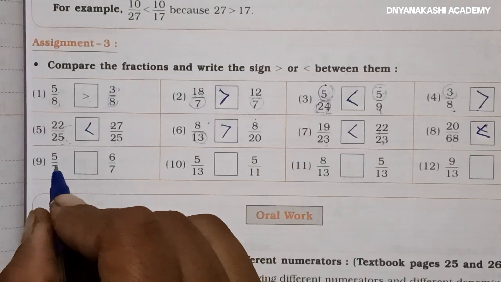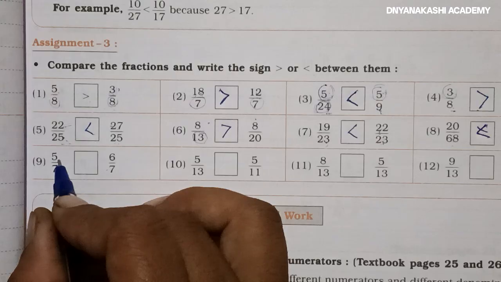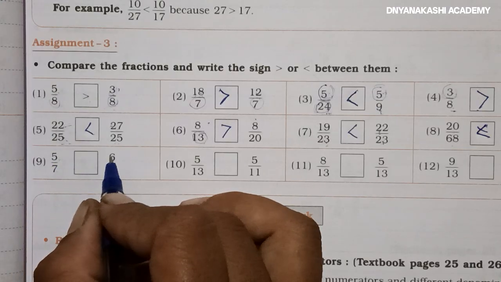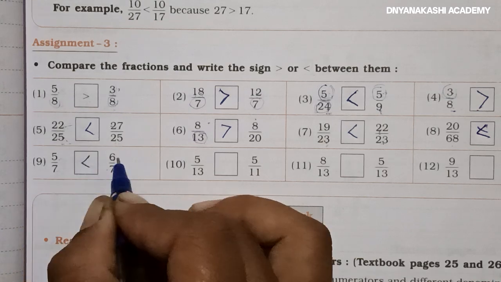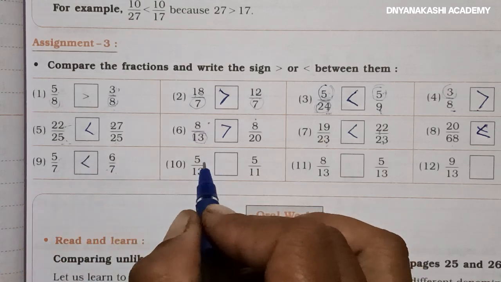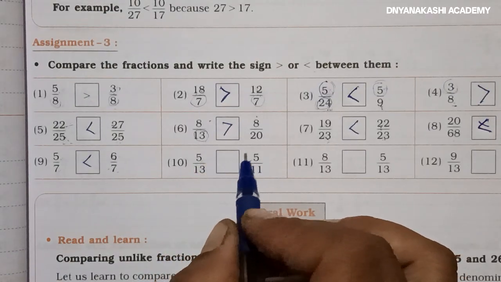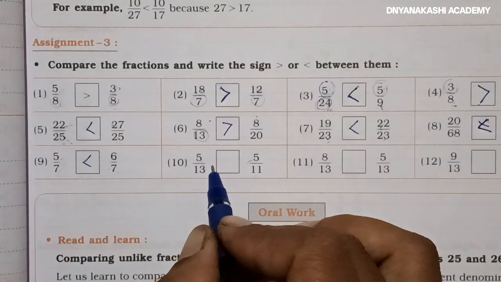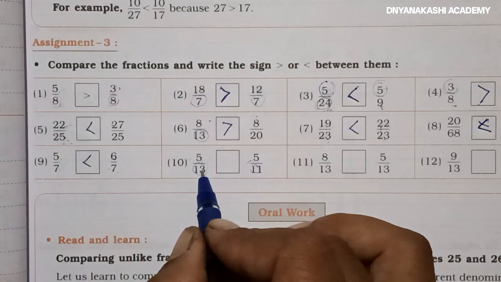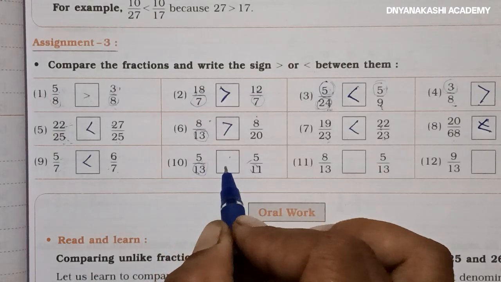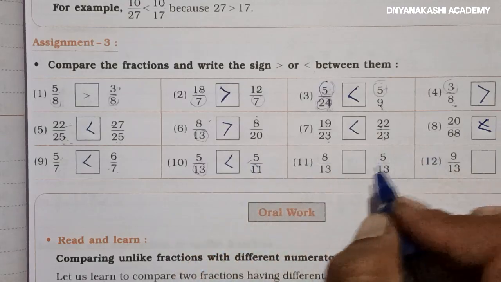Here the denominators are the same. We compare 6 and 5. Which number is larger here? 6 is larger, and 5 by 7 is smaller than 6 by 7. Here the numerators are the same. Which denominator is small, which is large? This is a large number, this is a small number. The larger denominator gives the smaller fraction, that's why 5 by 13 is lesser than 5 by 11.